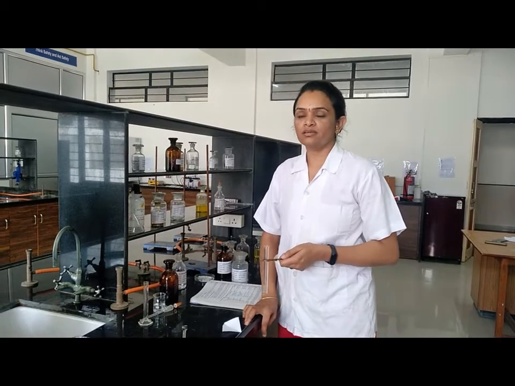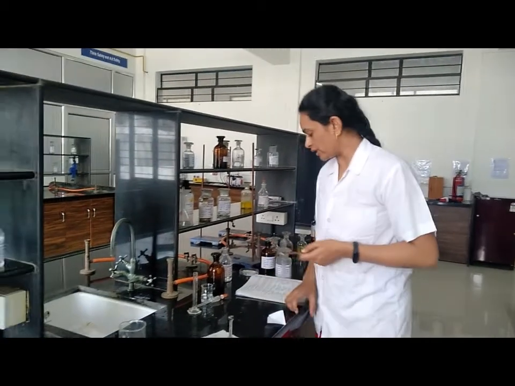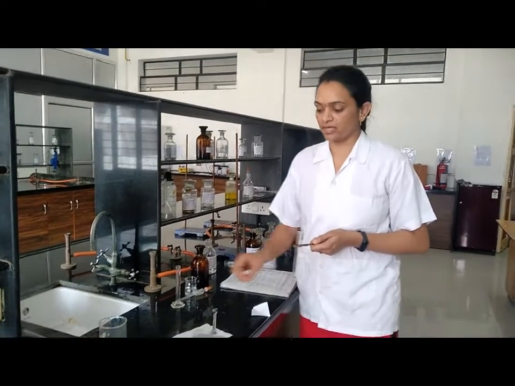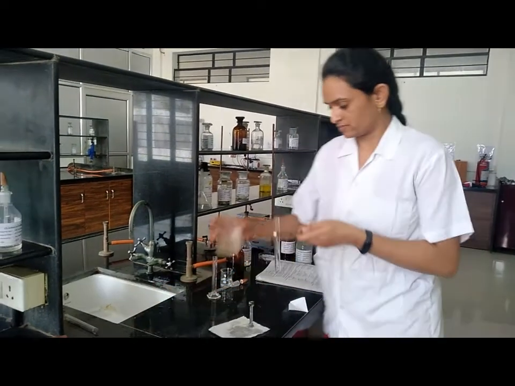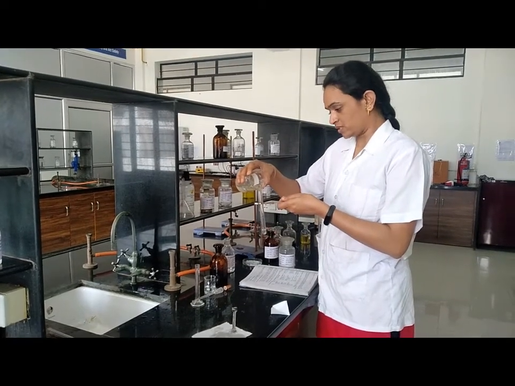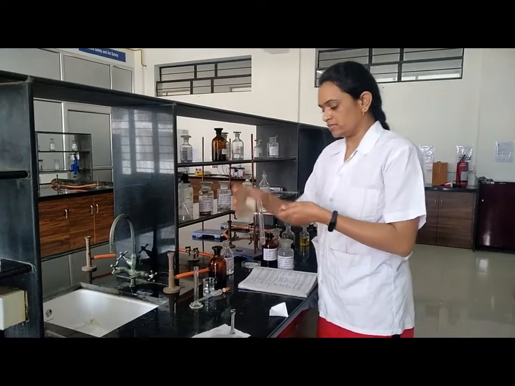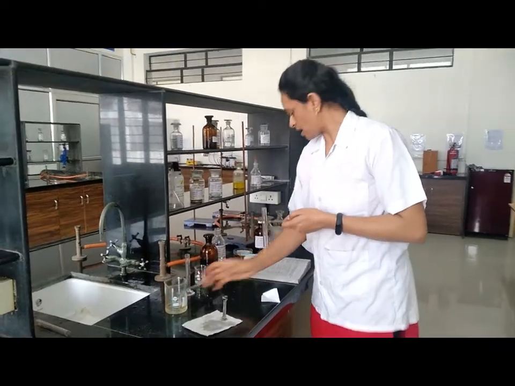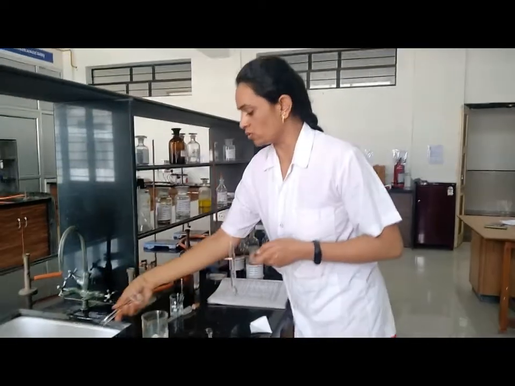Now start with test B. We have to collect the filtrate in test A. To this filtrate, which is obtained from test A, add 3 ml of alcohol.